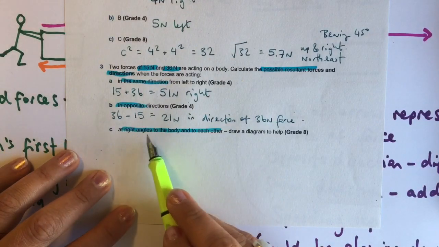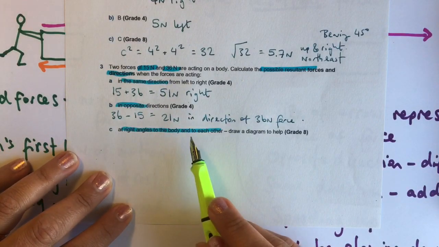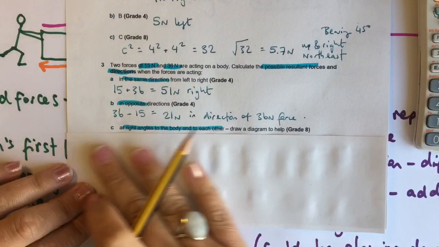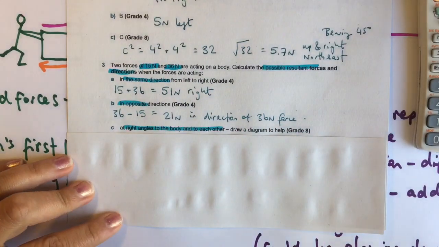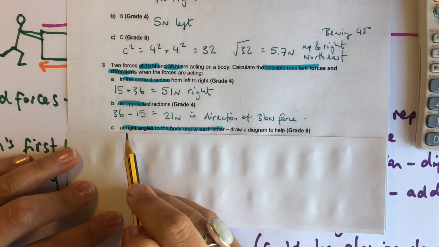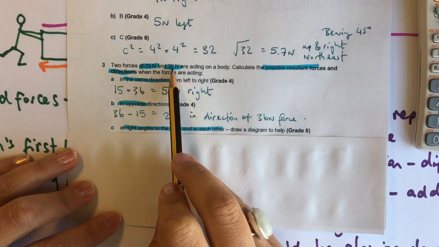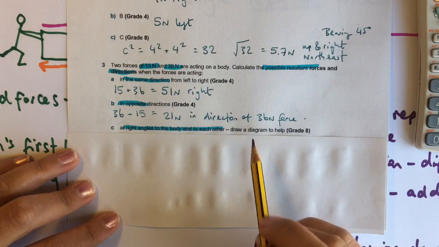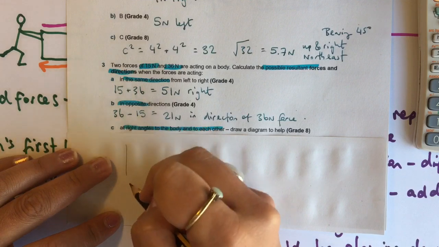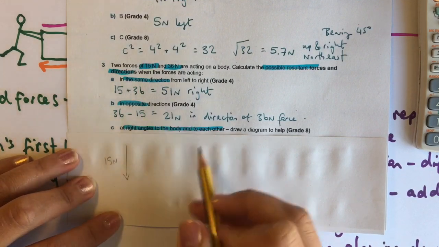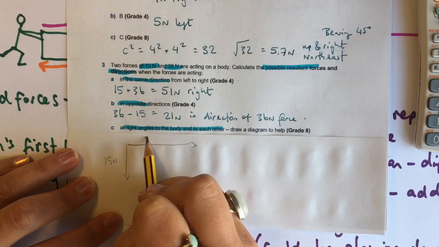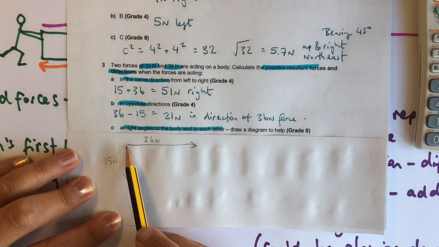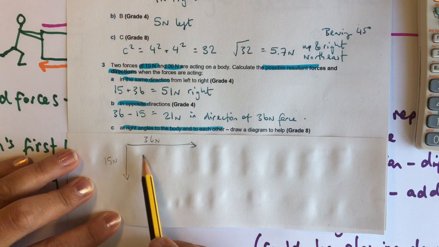Okay, if they're going at right angles to the body and to each other, draw a diagram to help. I went a bit wrong, so I've stuck over a piece of paper, which is why you should use pencil. Okay, so we've got a 36 Newton force and a 15 Newton force at right angles to the body and each other. So if I've got, say, 15 newtons down and 36 newtons across, then the resultant force is going to be somewhere in between these.